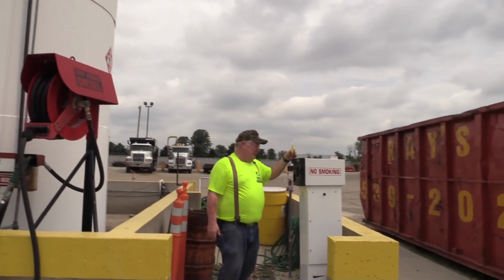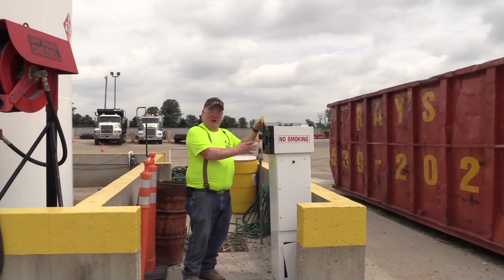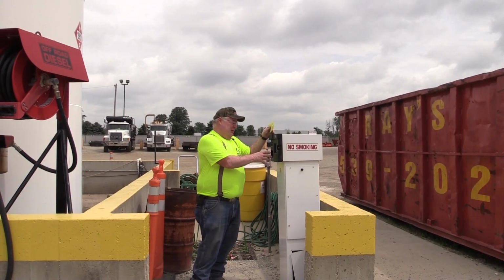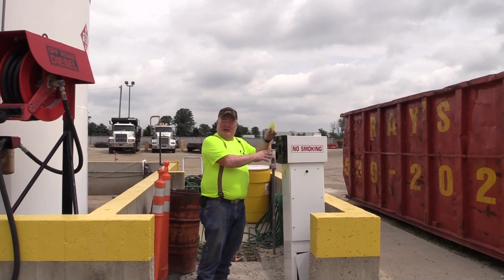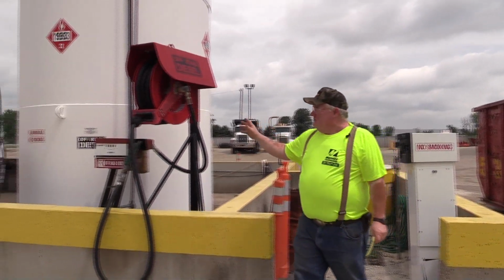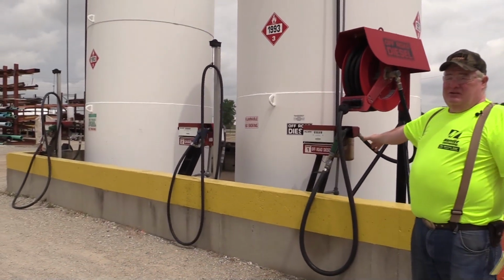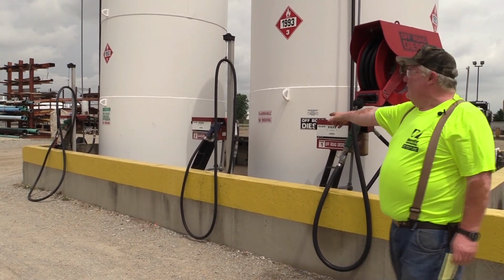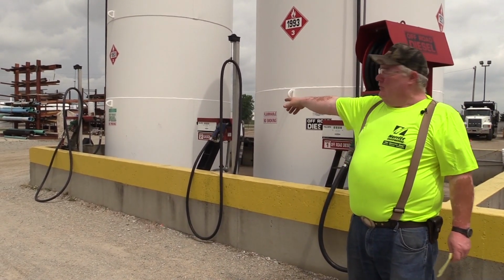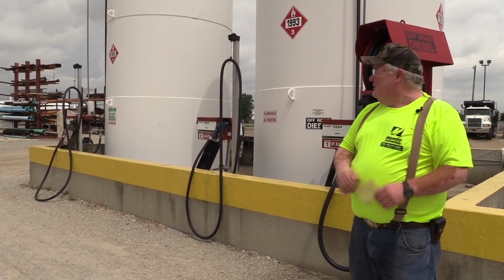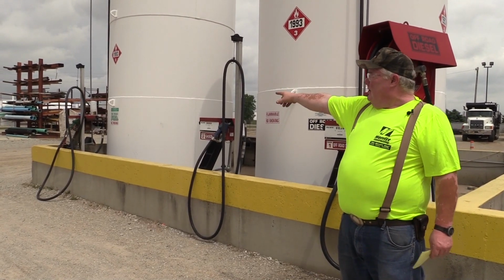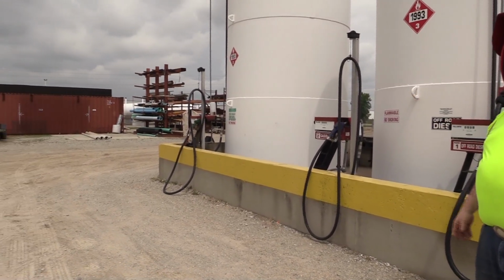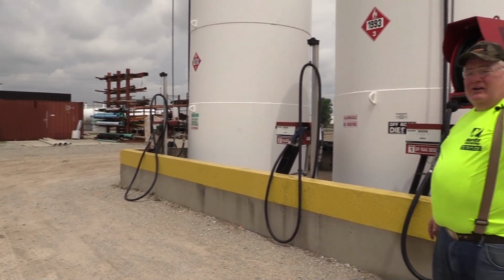This is where you would punch in your code. They'll give you a code up front for getting fuel. You'll punch all the information in here. Then we have our off-road diesel on the first island. That's gasoline on the second one. And on the third one is our on-road diesel. Also, you'll notice that we have a fire extinguisher down there at that end, should you need it. And then we also have one over on the wall back over here.